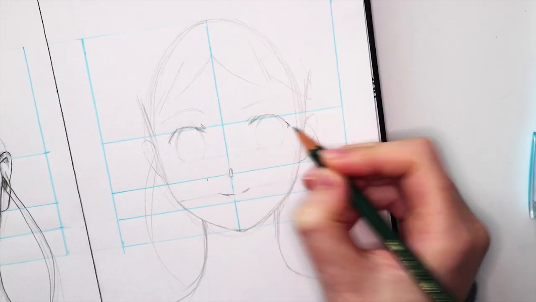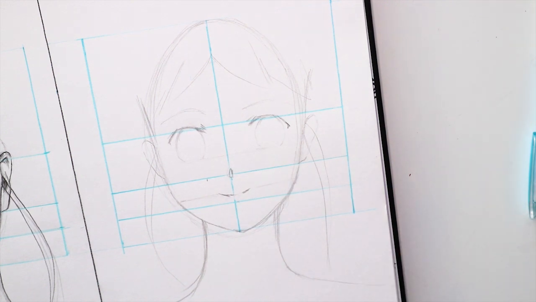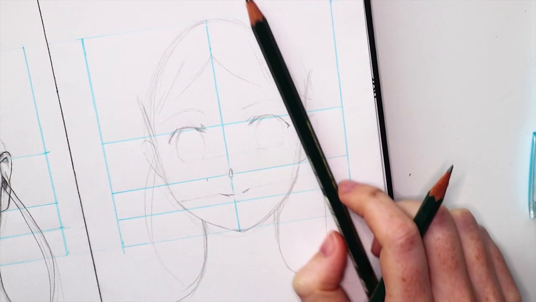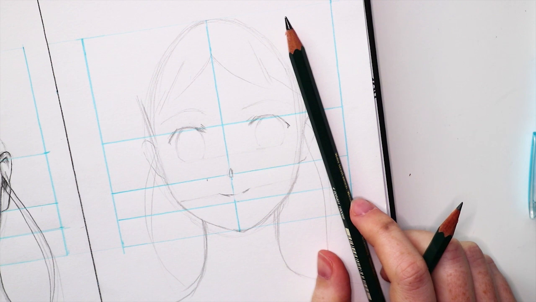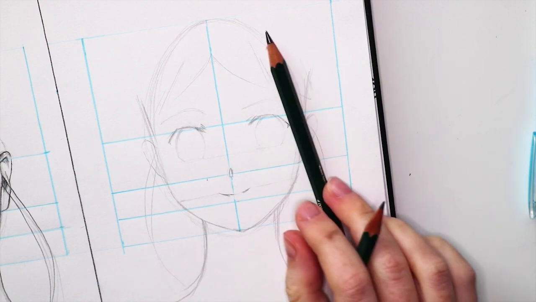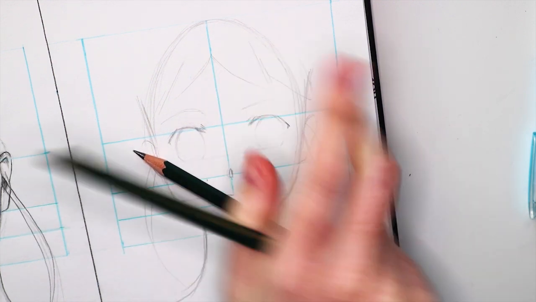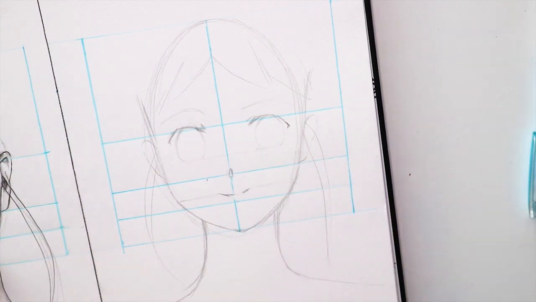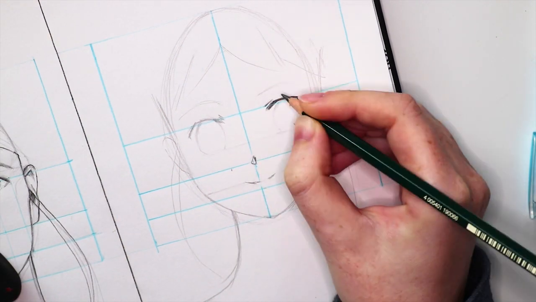This is just the first layer. I think I will add shadows first, and then we can really compare the differences between the manga figure and my realistic figure.